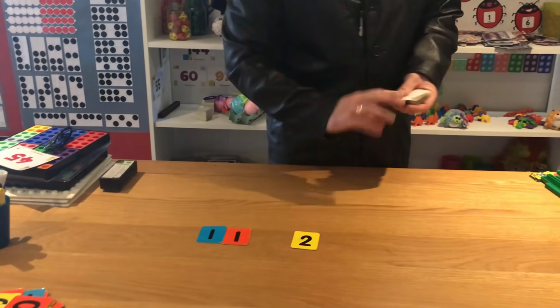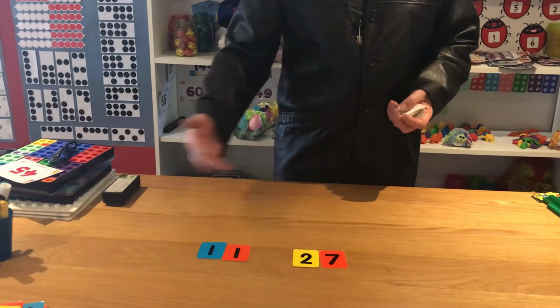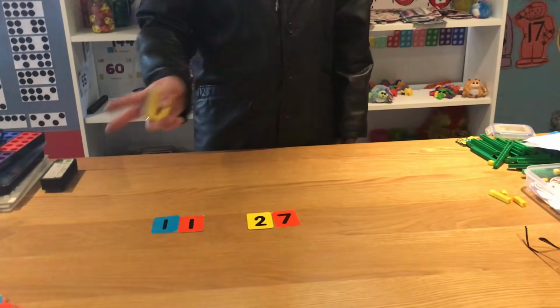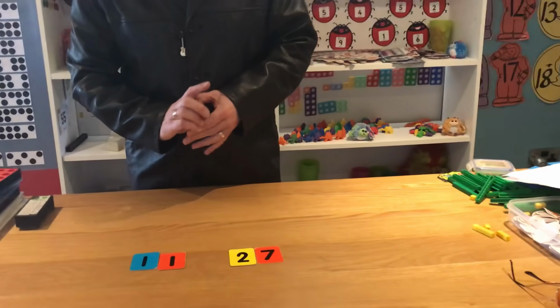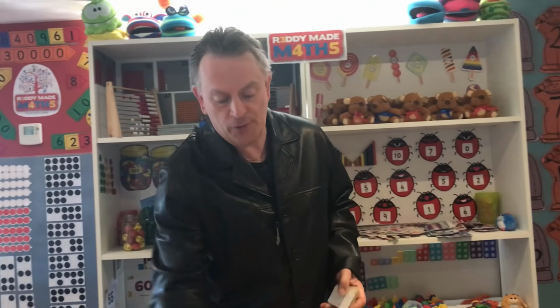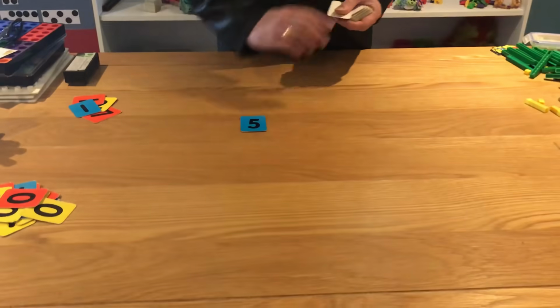11 add 27. Now, I don't think there's any difficult strategy there. We're going to count on, or we're going to partition. 27 add 10 is 37, add 1 is 38, or 20 and 10 is 30. 7 and 1 is 8. I think that was a very straightforward one. You never know what's going to come up.